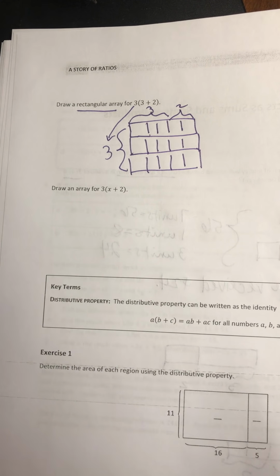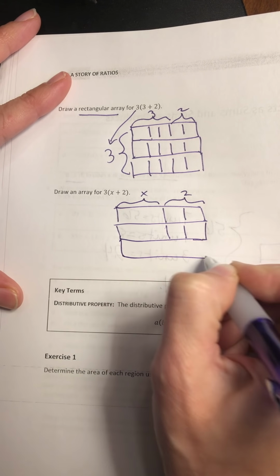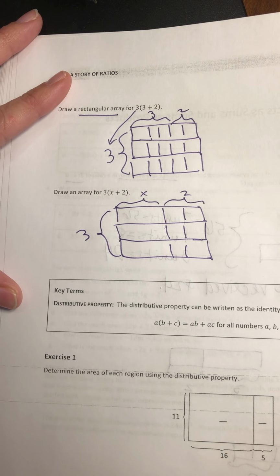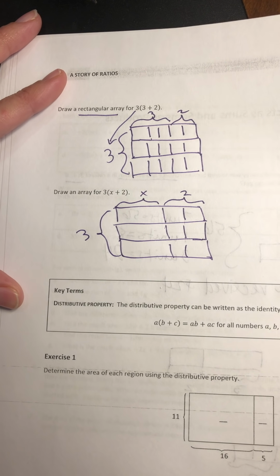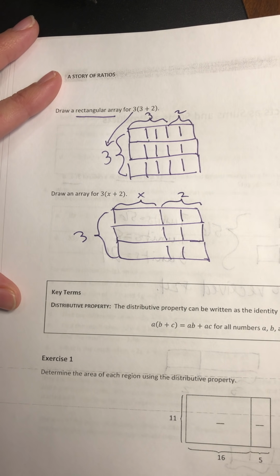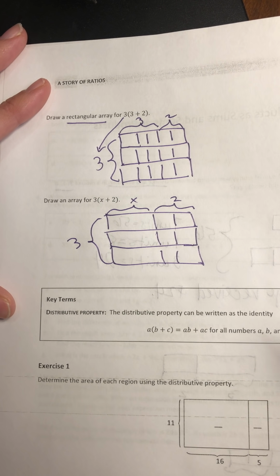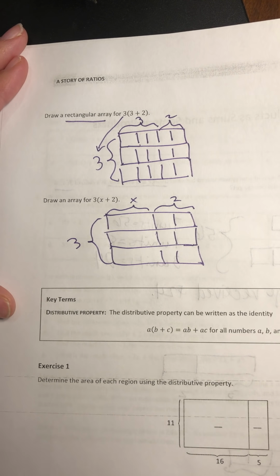So we did X plus 2 a little while ago. There's our X, and there's our 2. If we have 3 of those, and we'll try again here, there's our 3. So there's the array, or there's the diagram of 3 times x plus 2.